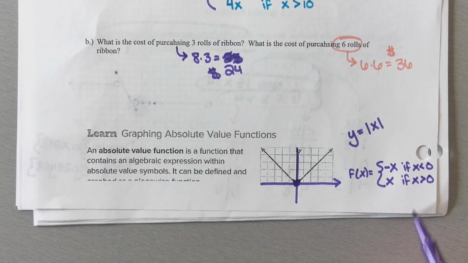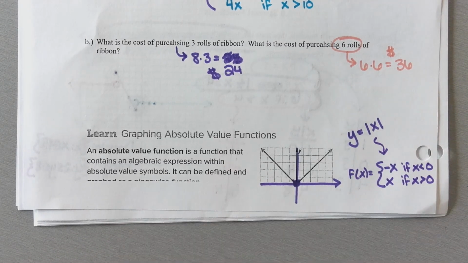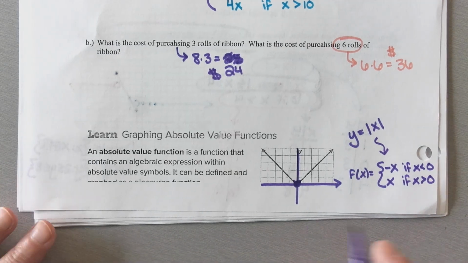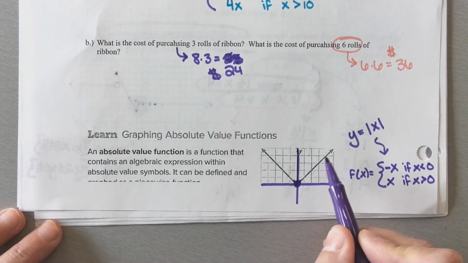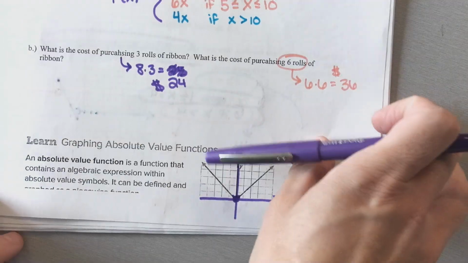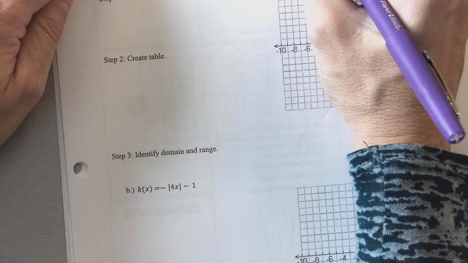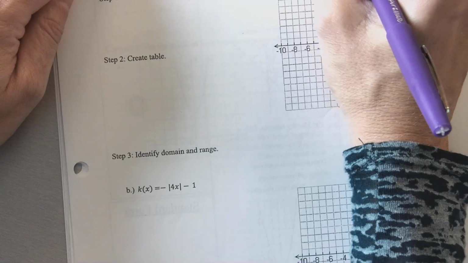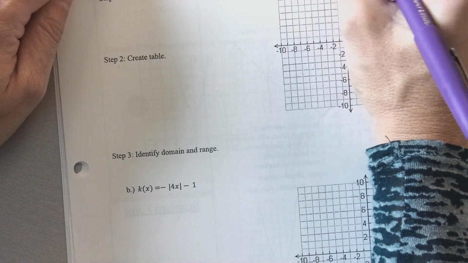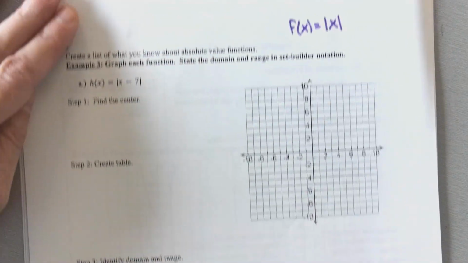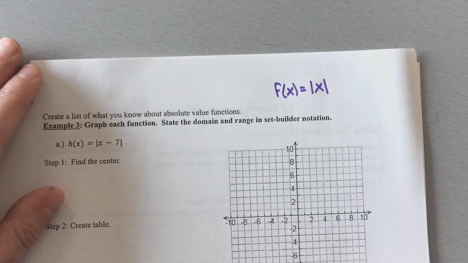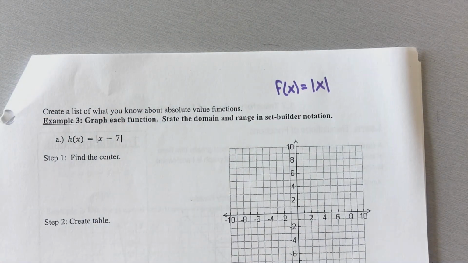Alright, so that's how this fits into this category of being piecewise. So let's flip and we're going to graph a couple like this that end up as a V shape. Let's start with the fact that our parent function, have you heard the word parent function before? Yes. Okay. The parent function is the most simplified, honed down, easy version of the function there is. So the parent function is just x with the absolute values around it.